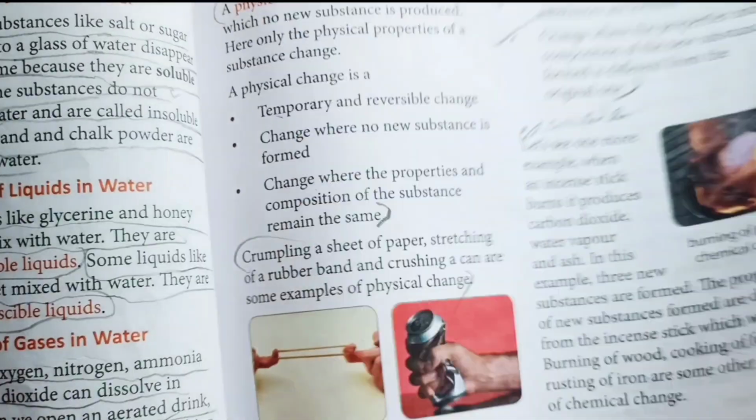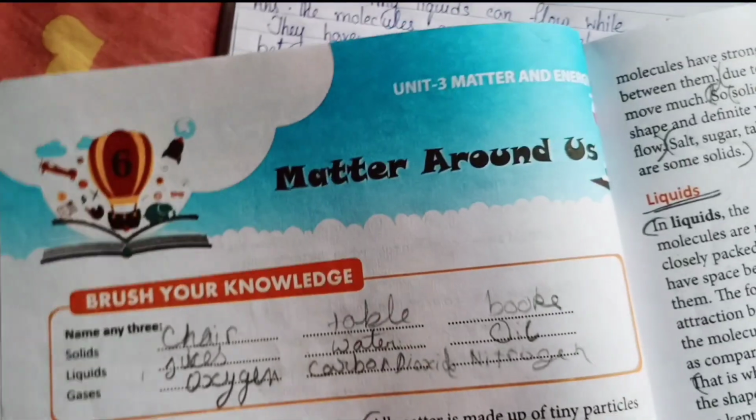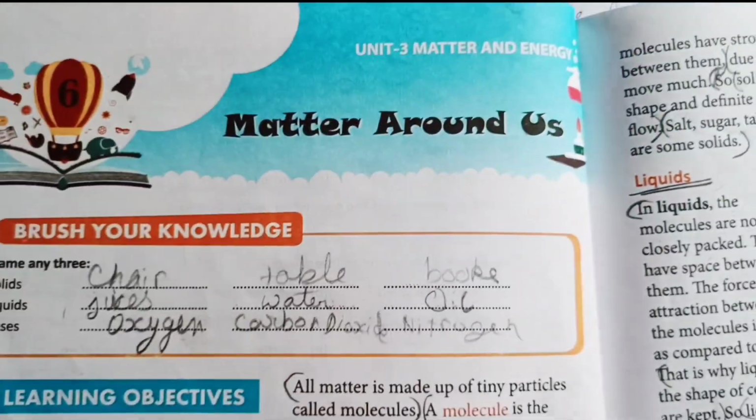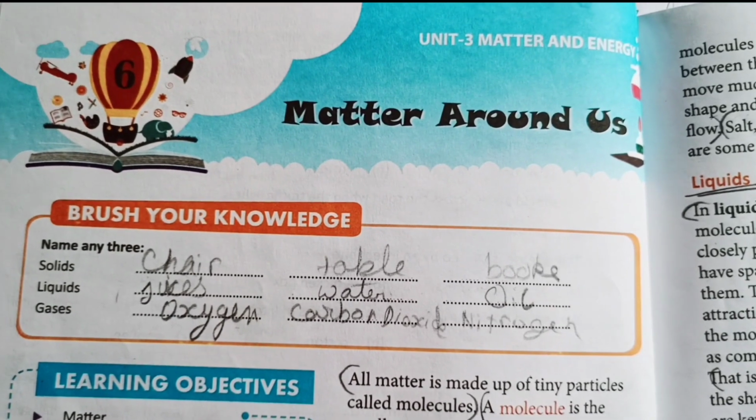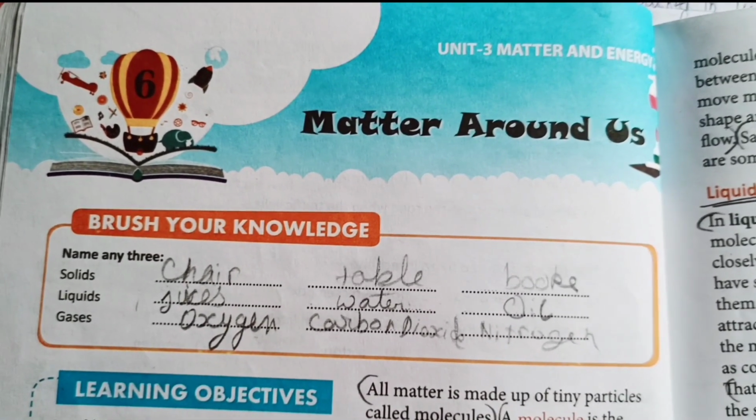Okay, so these are the exercise question answers from chapter 6, class 5 science book, West Bengal board, Matter Around Us. I will give you the inside question answers in the next video.